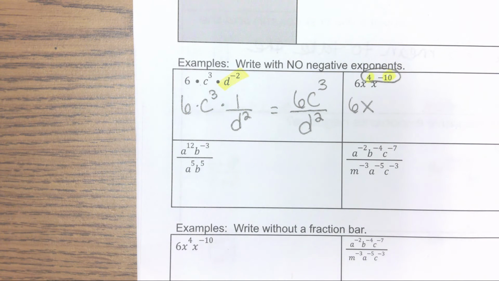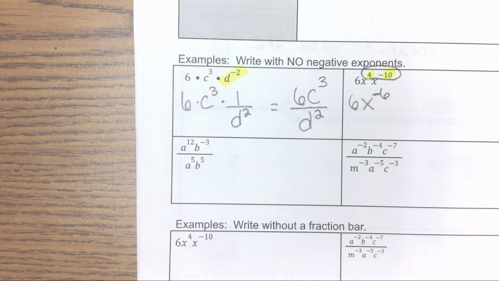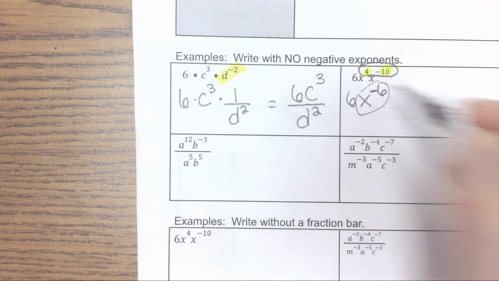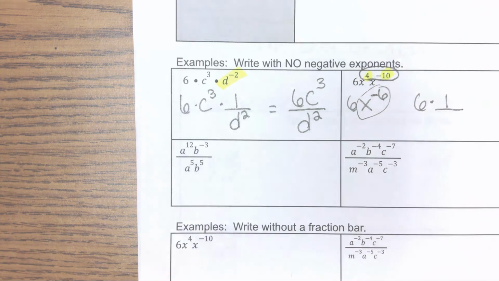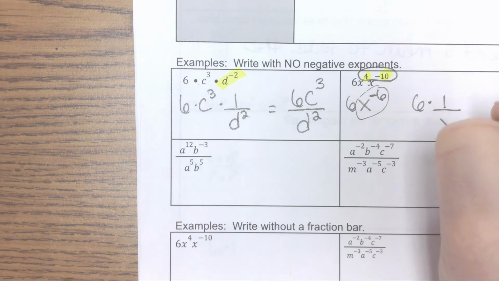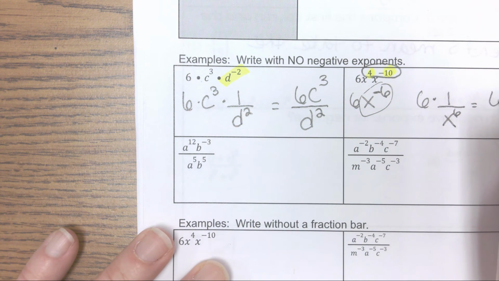Is it 6 or -6? -6. Okay. Now I said no negative exponents, so I rewrite x to the -6 as 1 over x to the 6. This is 6 over x to the 6.